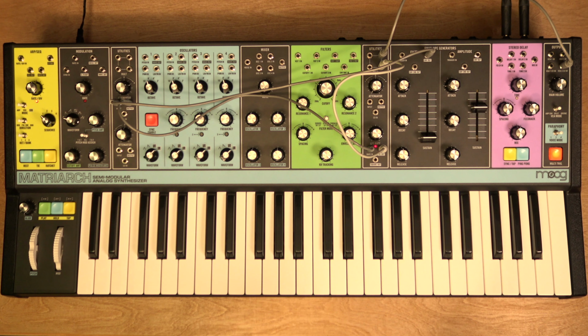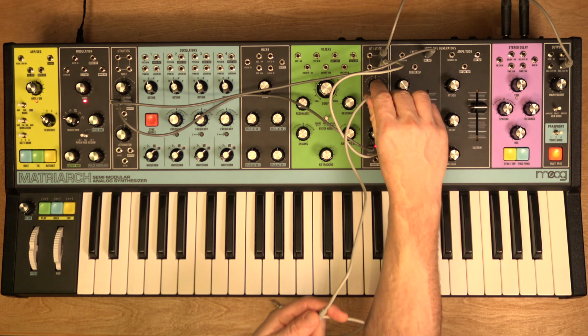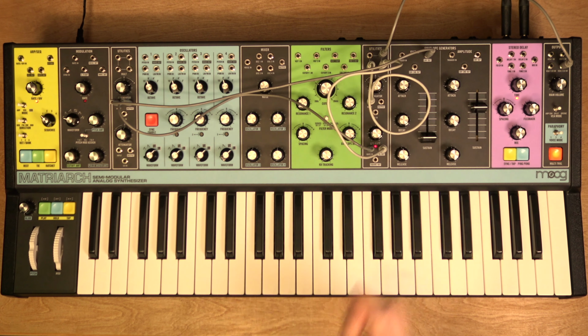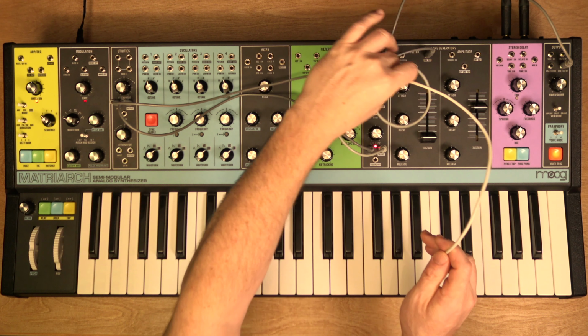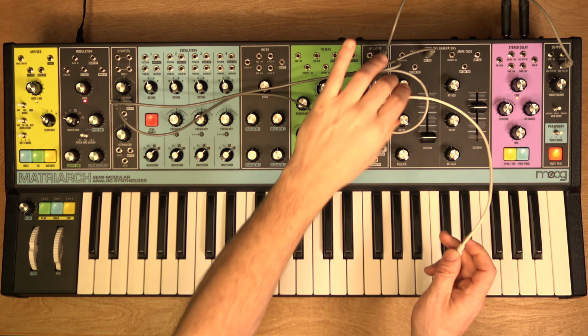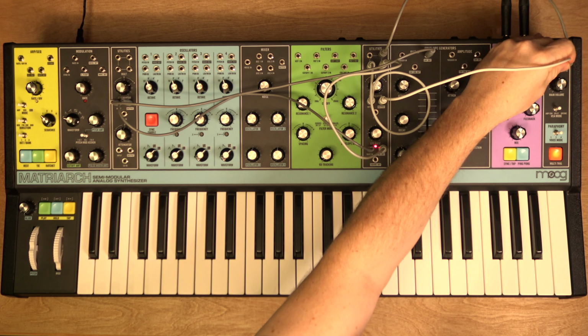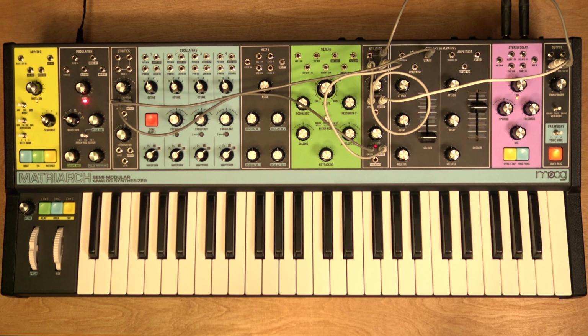And let's see, we're going to take, whoops, bumping the mic. So yeah, now I'm going to take the mult here, and that's going to go into the attenuator, and then the attenuator output is going to go into the VCA CV1. So yeah, now I have that patched in.